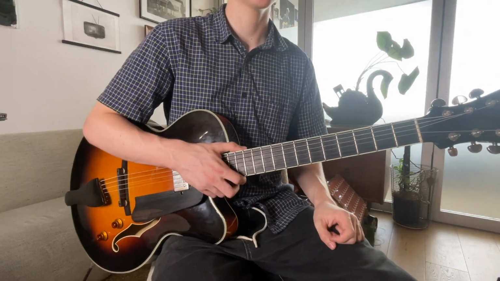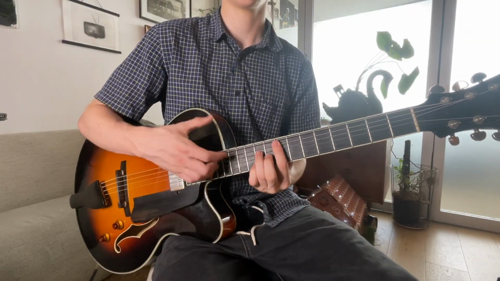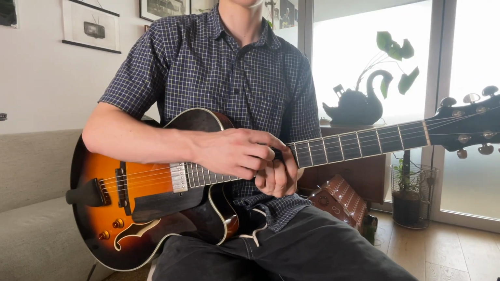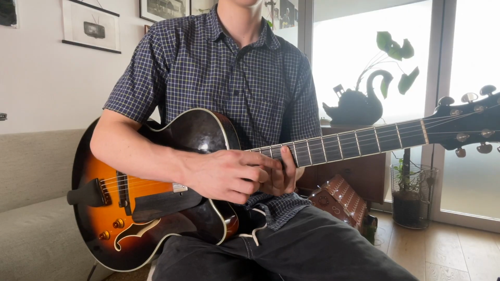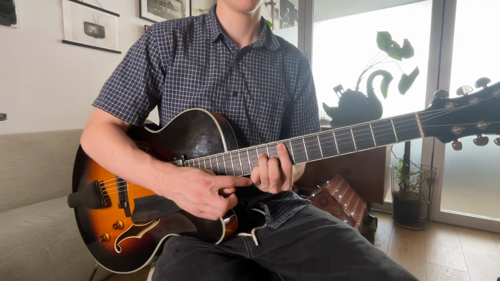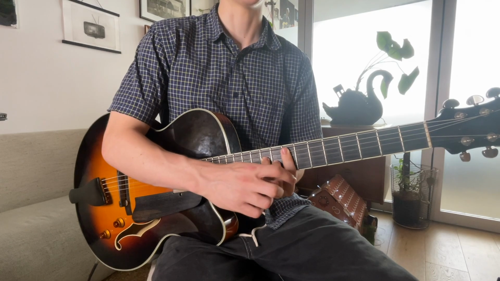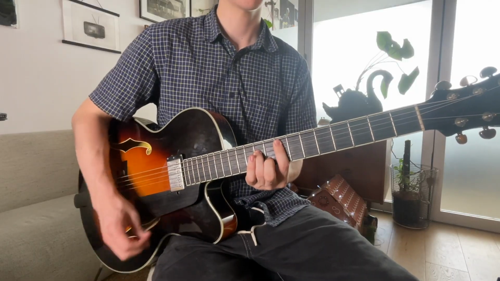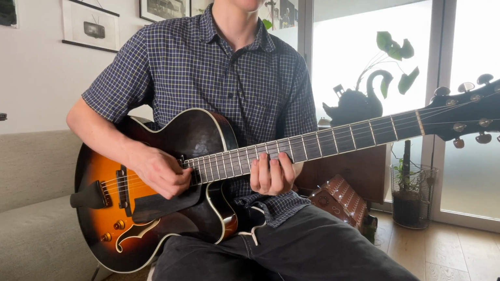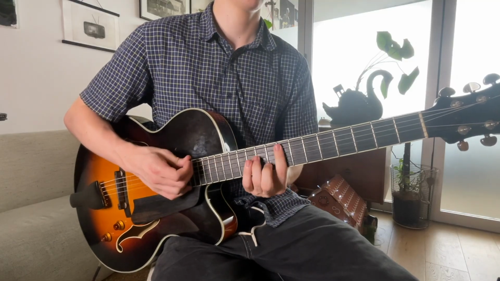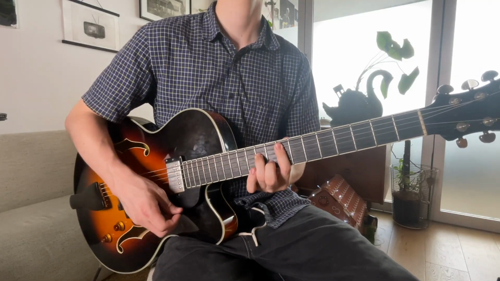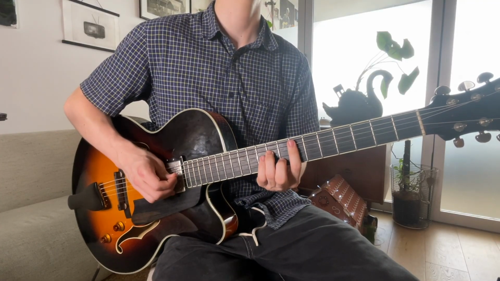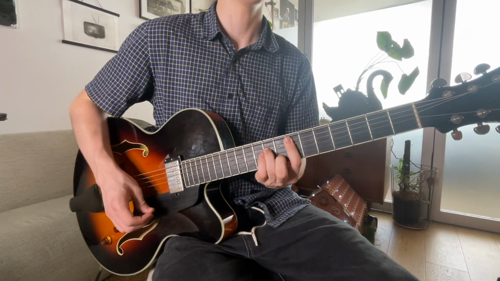Finally, we've got the last 8 bars, and these are probably the hardest. So we start with F major 7, which is on the 8th fret, 10th fret, 9th fret, 10th fret, and 8th fret. Sorry, that took me a while. And then F minor 7. So 8, 10, 8, 9, 8. And then we move that down 1 fret to E minor 7, which is 7, 9, 7, 8, 7.